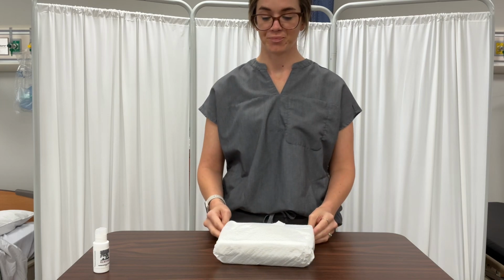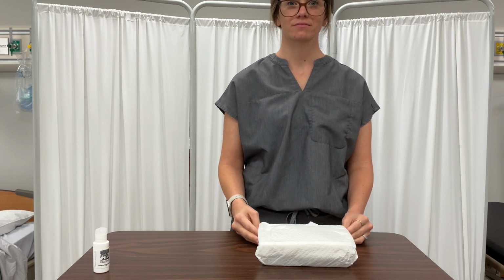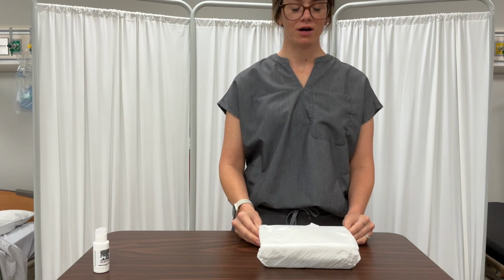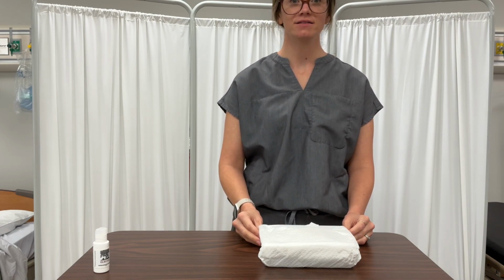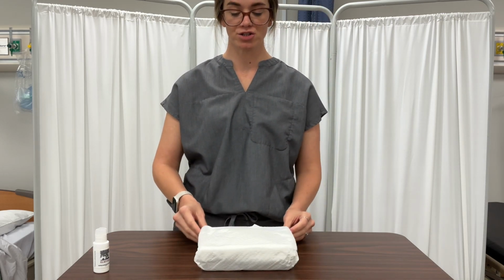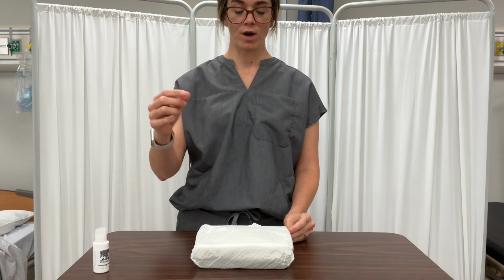Okay, so she's going to start by grasping the outermost flap away from her body, keeping her arms stretched and away from the sterile field. Okay, if you saw me turn it, it's because it was facing this way. So make sure your first flap should be going directly away from you.